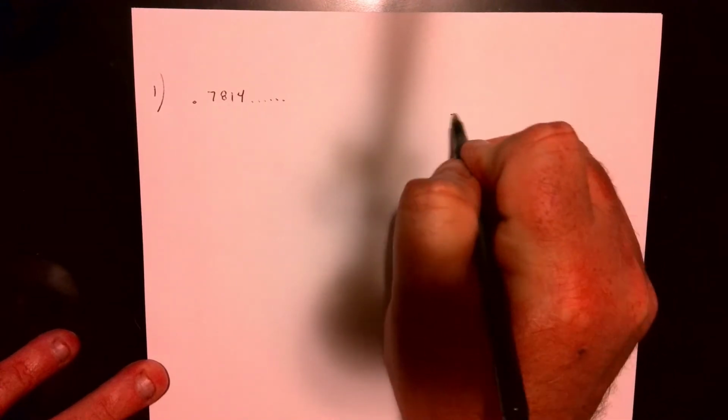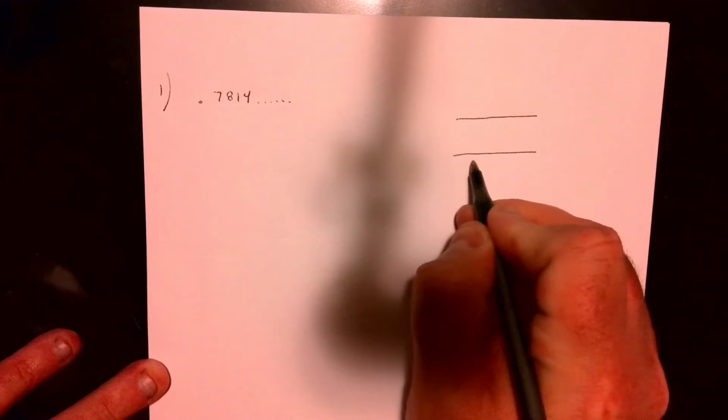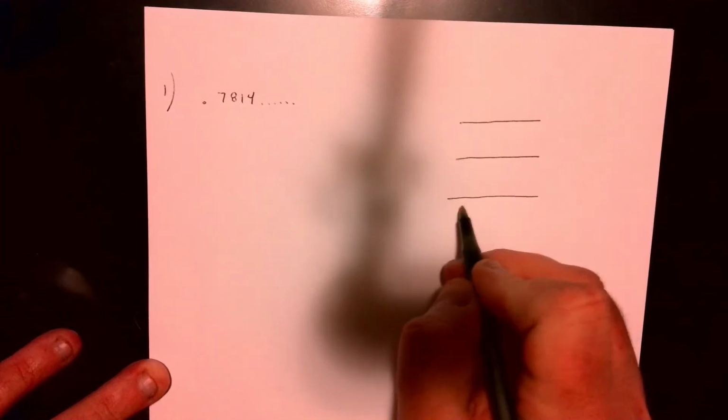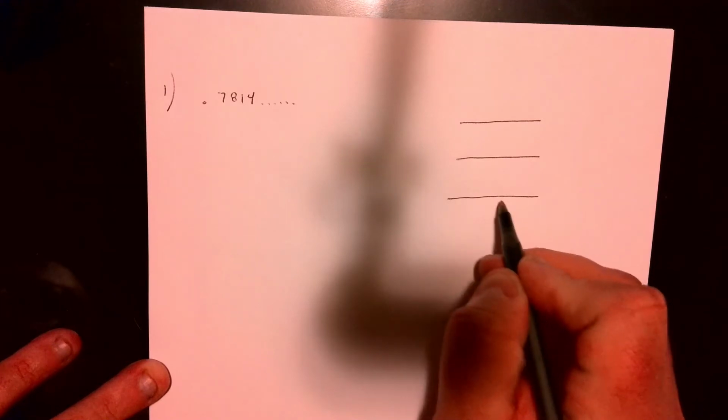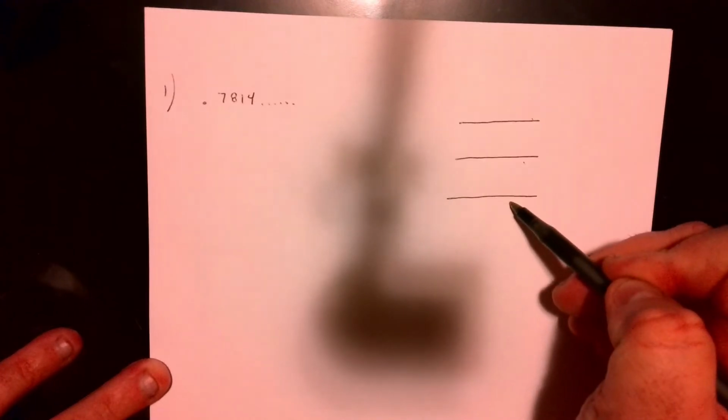So they might give you a decimal that says 0.7814... You need to look at it, and then over on the side they're going to ask you questions like, is this a terminating decimal? Is this a repeating decimal? Or is this a decimal that does not terminate or repeat? So you need to determine, does it terminate, does it repeat, or does it not terminate or repeat?